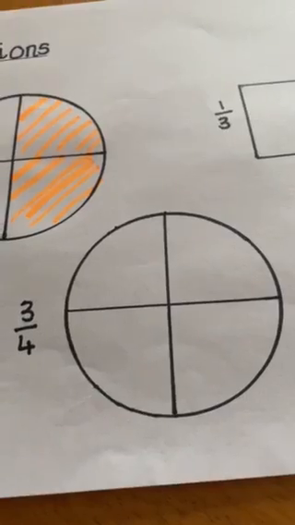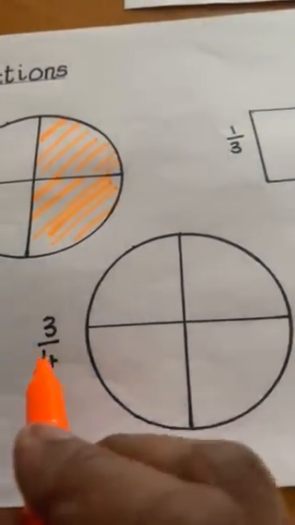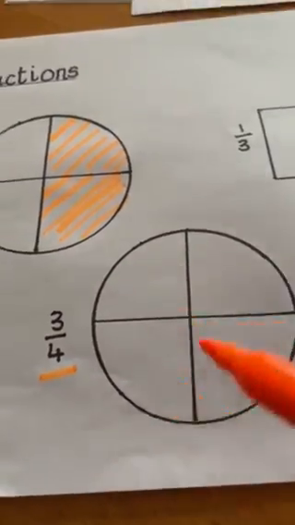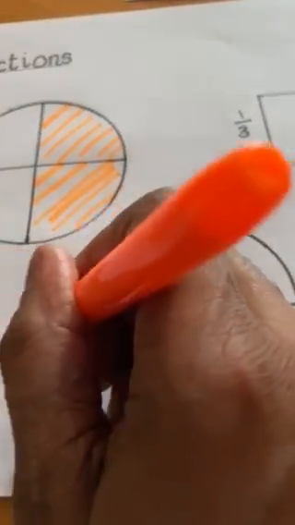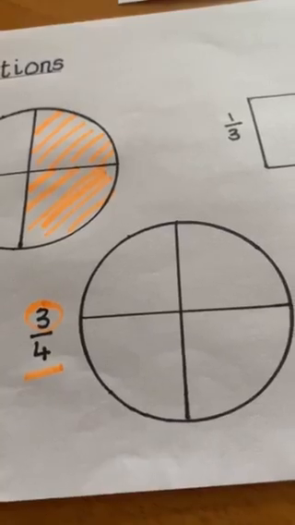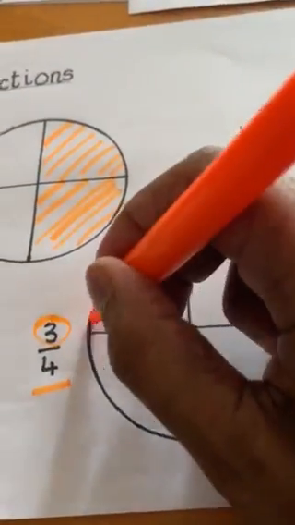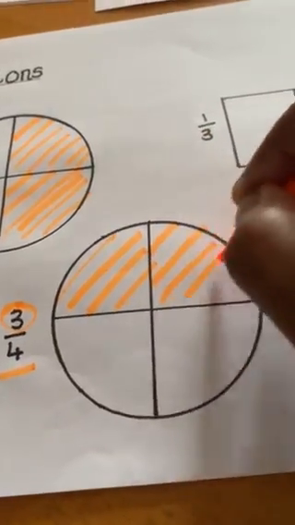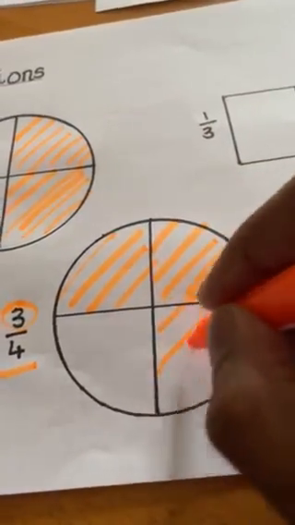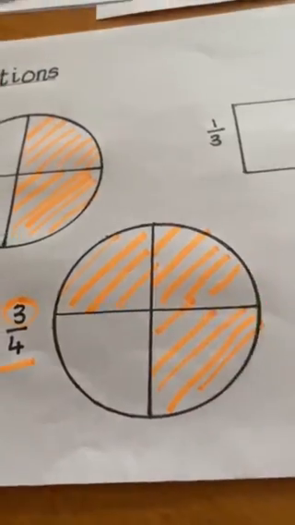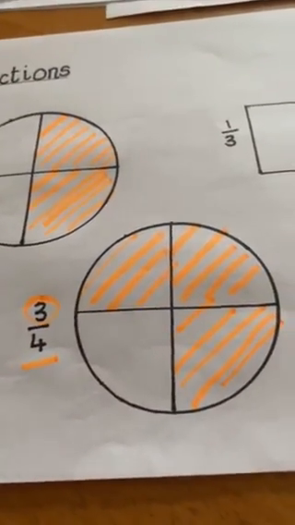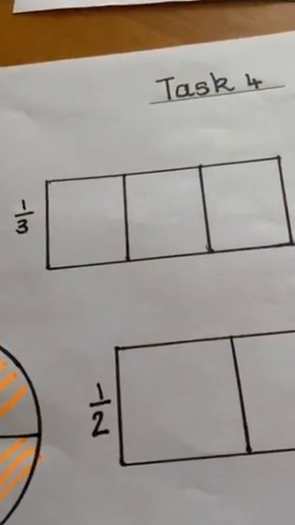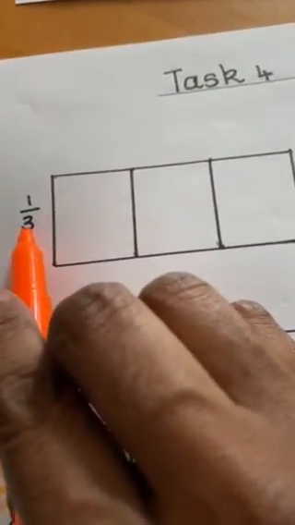Again, my denominator tells me 4 equal parts, but my numerator this time is saying I need to shade 3 of those 4 equal parts. So I'm going to shade 3 equal parts. You again can choose whichever part you would like to shade. I'm going to go on to the next one, which says 1/3.